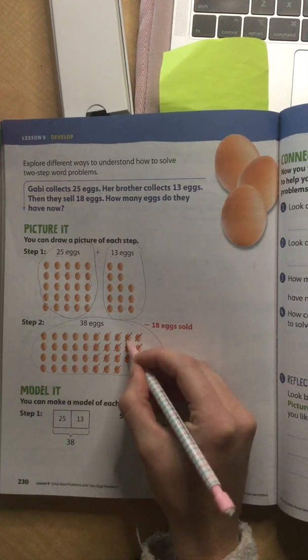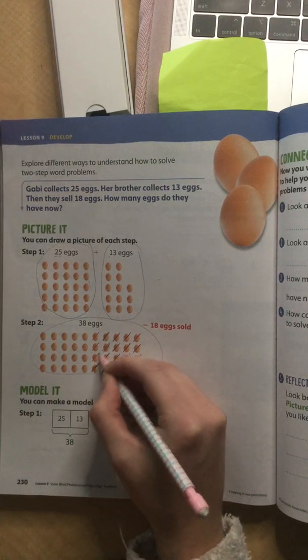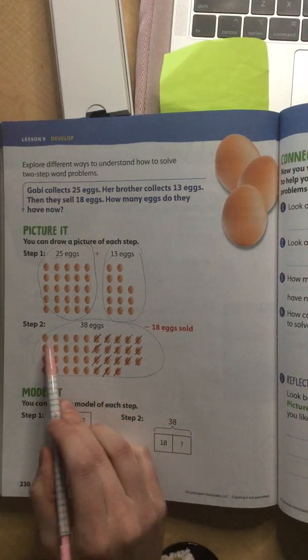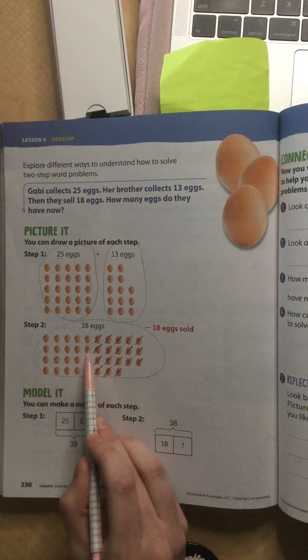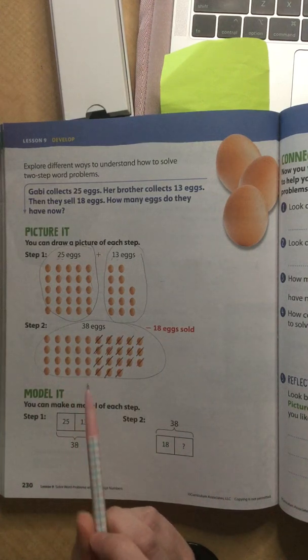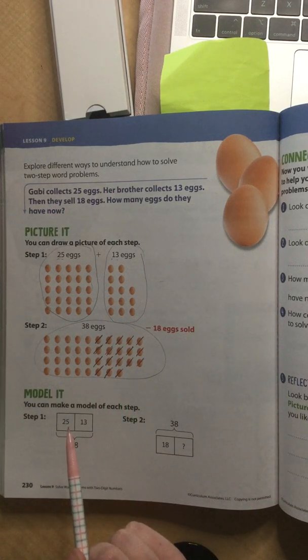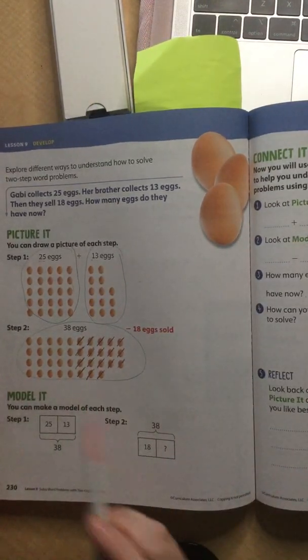1, 2, 3, and so on up to 18. So they crossed them out, and then they had to see how many eggs they had left. 1, 2, 3, and so on up to 20. You can see with drawing every single one of these and then counting again, it takes a little bit extra time. That's the reason why our goal is to get to these strategies that we were doing over here. But sometimes it does help to picture it. That's that strategy.